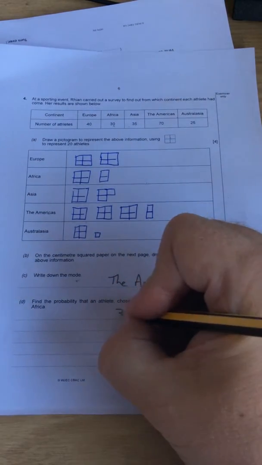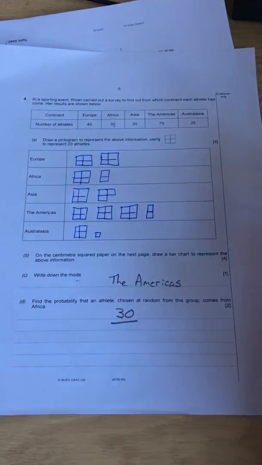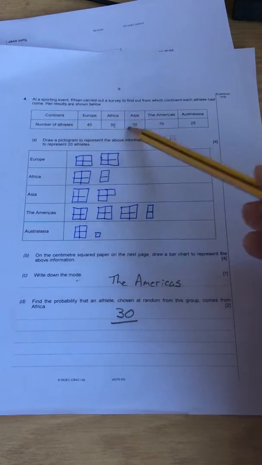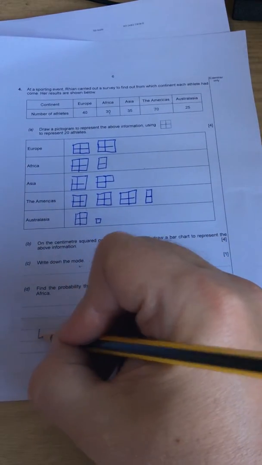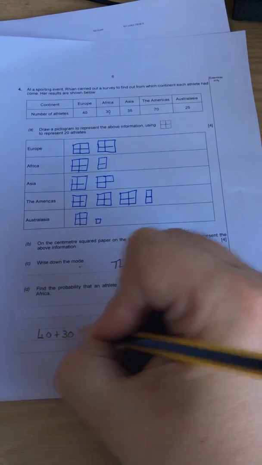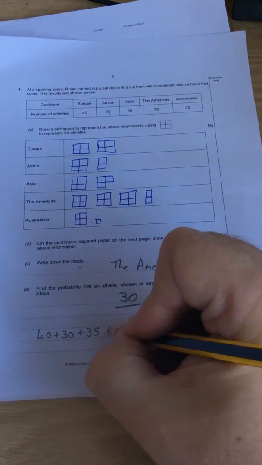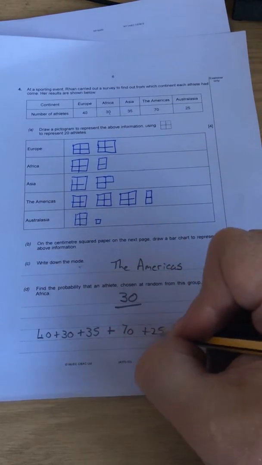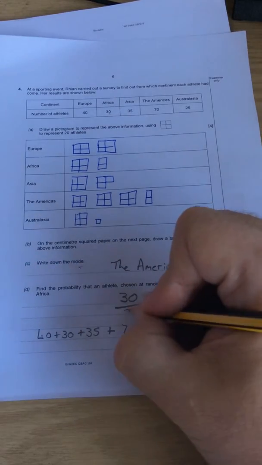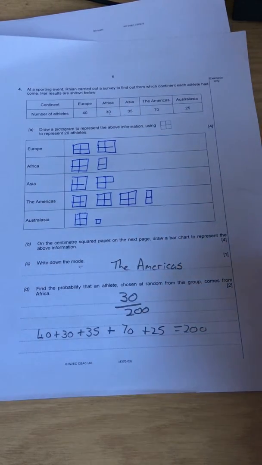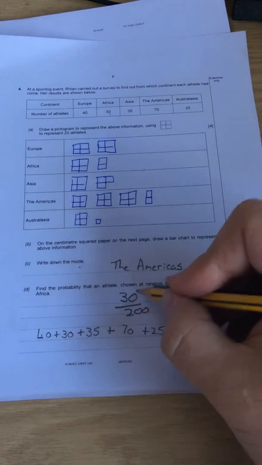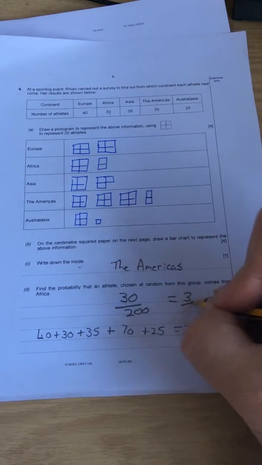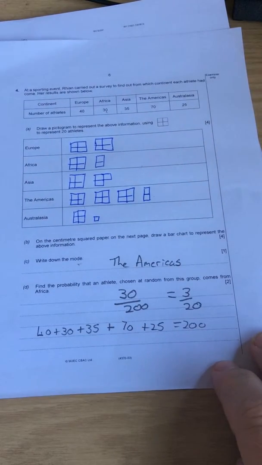So from Africa, we have 30 people. So on top becomes 30, and then the number of athletes on the bottom. So what I'm going to do, I'm going to add up 40, add 30 makes 70, plus 35 is 105, plus 70 is 175, plus 25 is 200. So the answer to this is 30 out of 200, which I could cancel down by taking the 0 off the end of both of them, by dividing by 10, and that becomes 3 out of 20.